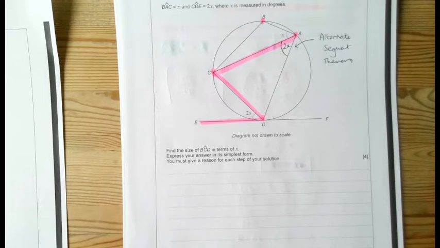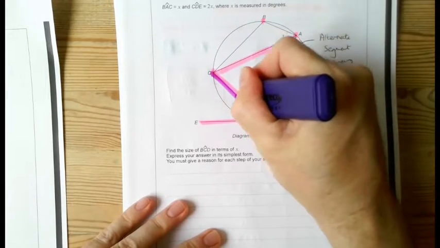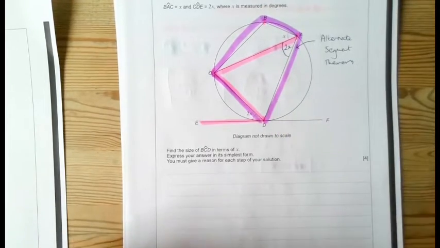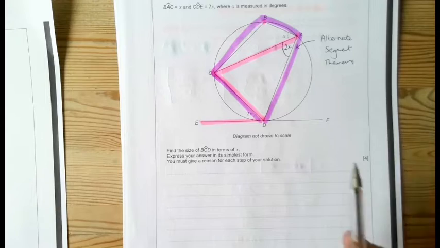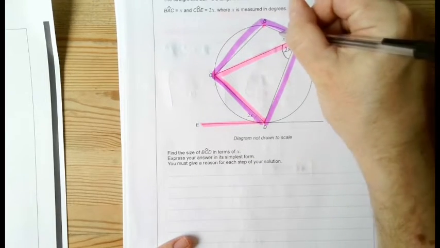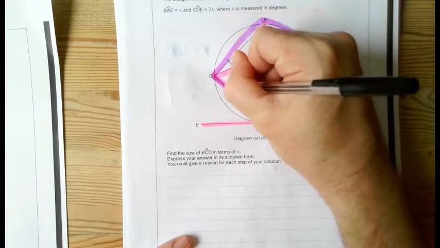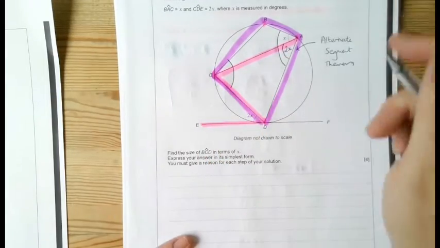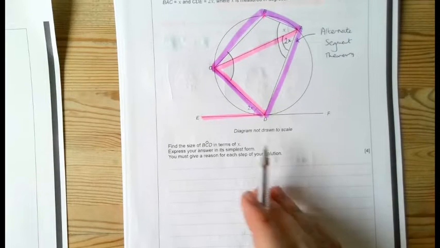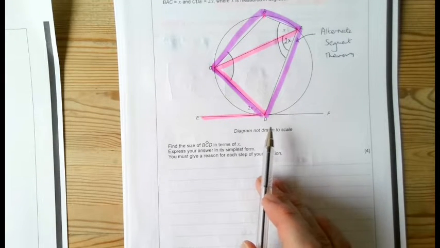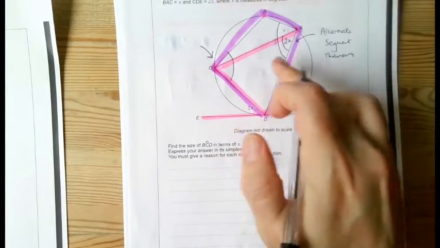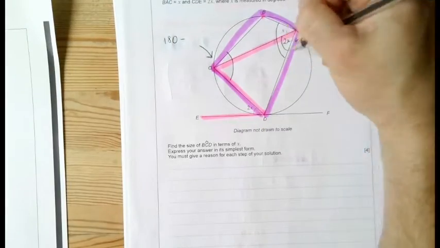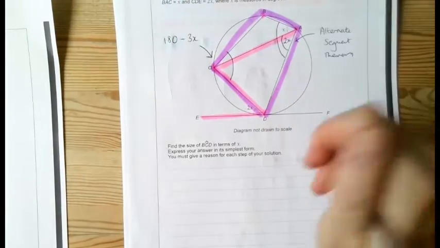Now, the other thing that I noticed then was that I have this thing called a cyclic quadrilateral. All four corners of a four-sided shape lie on the circumference of a circle. Now that tells you something about this angle here and this angle here. It's not that they're the same, it's that the opposites add to 180. Okay, so let's look to see what we've got. I don't think I can put in anything else easily now, apart from maybe this one here. I know that these two angles must add to 180, so if I do 180, take away 3x, then I'd have what that angle is.